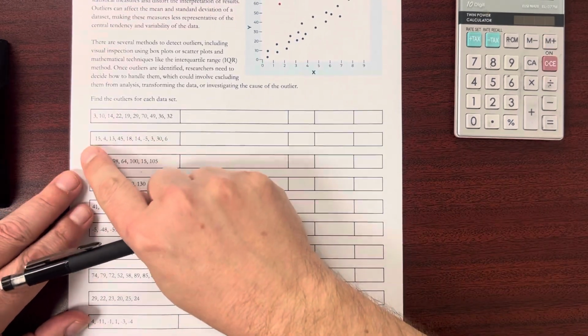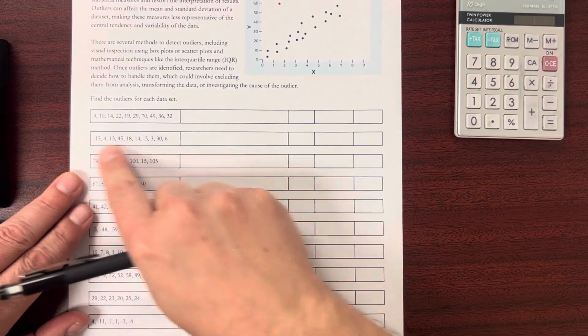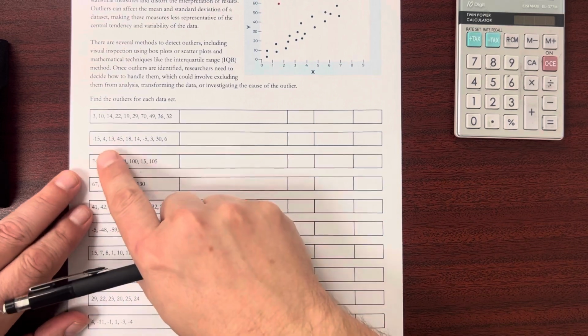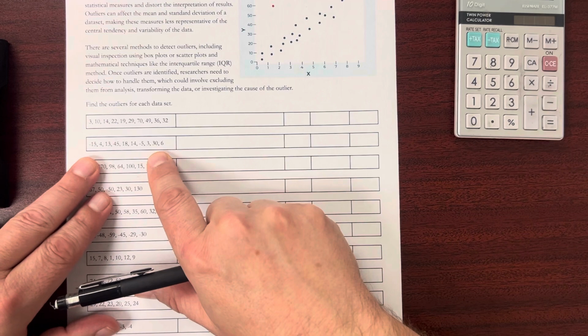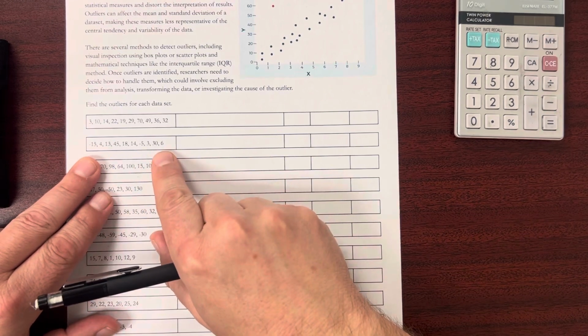I have a data set, and we're actually going to start with the second one, and we'll do the second and third. I have a data set here. The first thing I need to do with that is put it in order from smallest to largest.